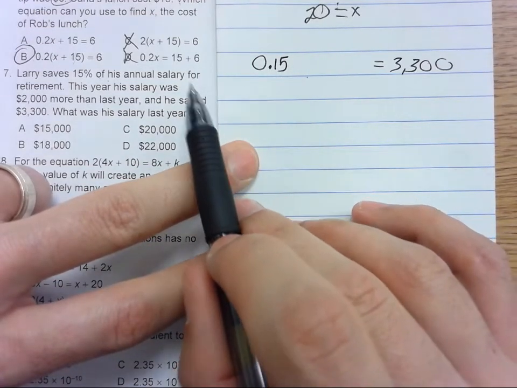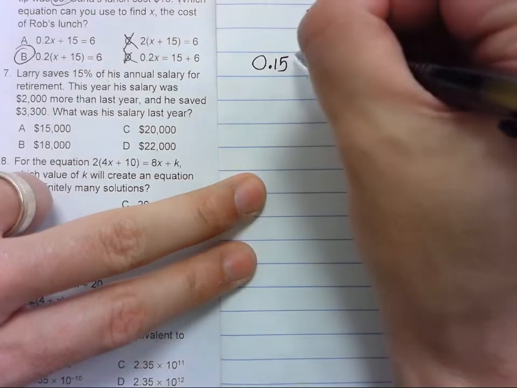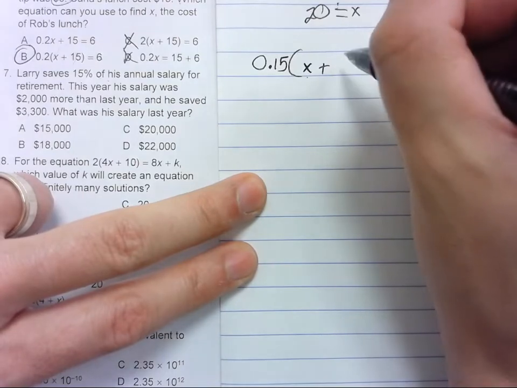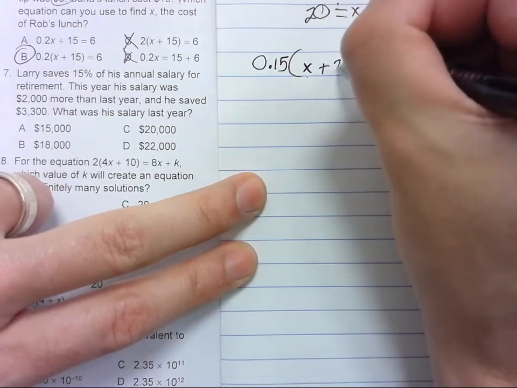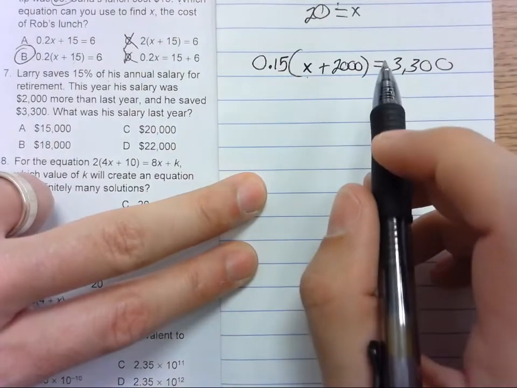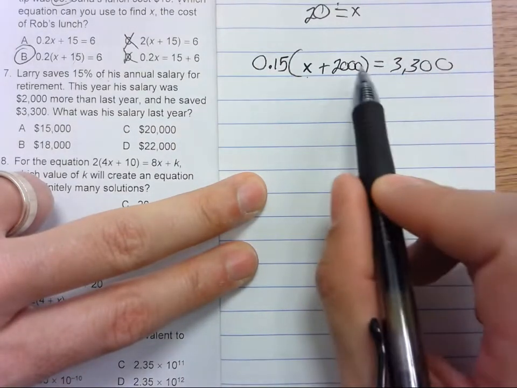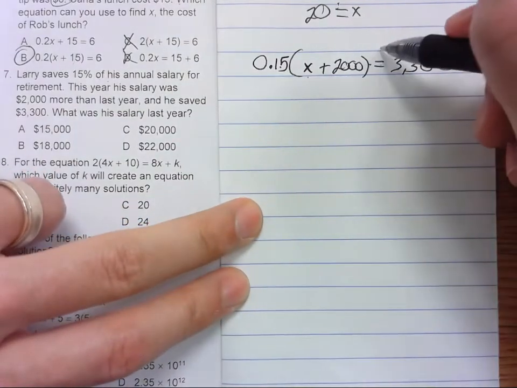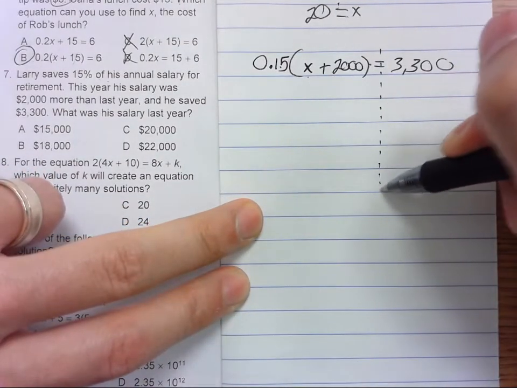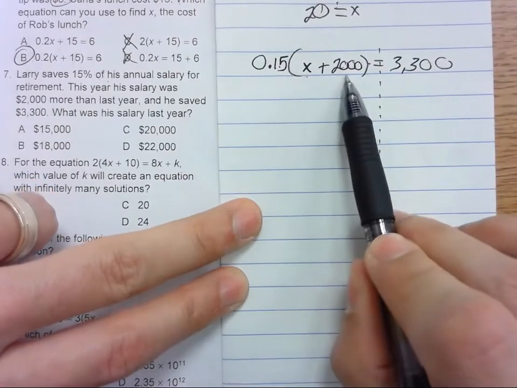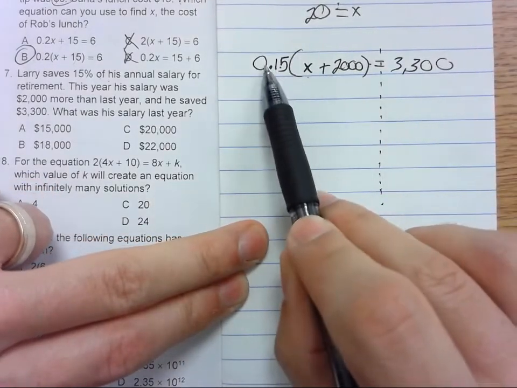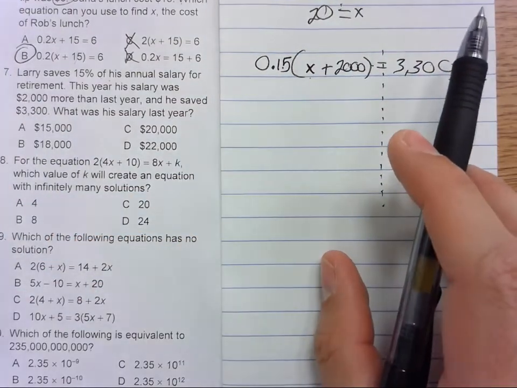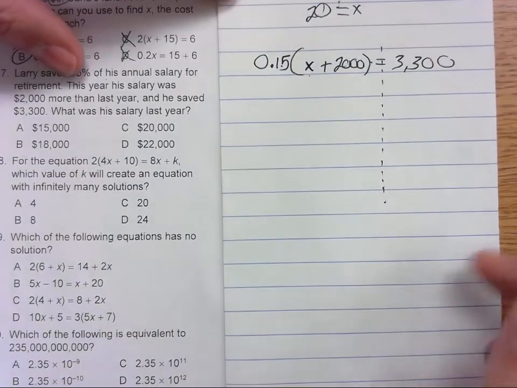So this year it was 2,000 more than last year. So we have last year's plus 2,000. We're going to take 15% of that, and this year he's going to save 3,300. So as last year, he increases last year's by 2,000. He's going to take 15% of that, and that's his savings. And it tells us that his savings are 3,300.